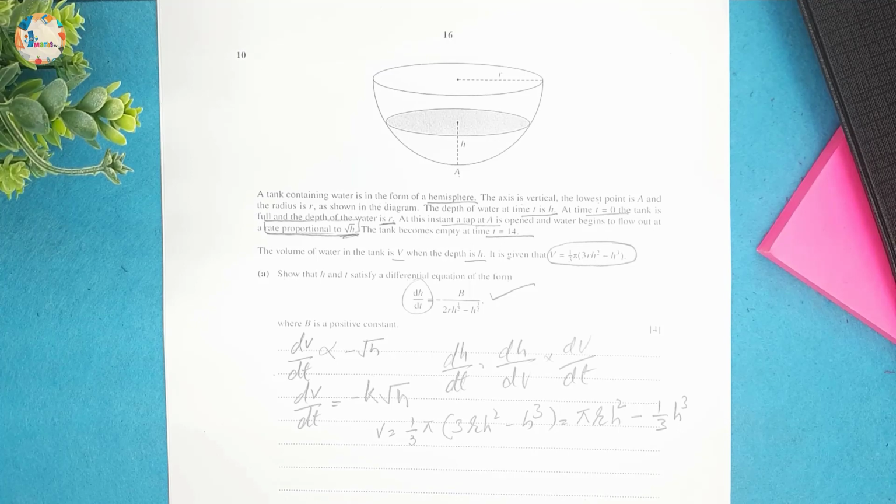And now we can differentiate it with respect to h. If we take dV over dh, this will be equal to the derivative of this one with respect to h, which is 2 pi r h, minus the derivative of this one, which is 3 h squared, so the 3 will be cancelled, and we multiply this also with pi. So this will be pi h squared.